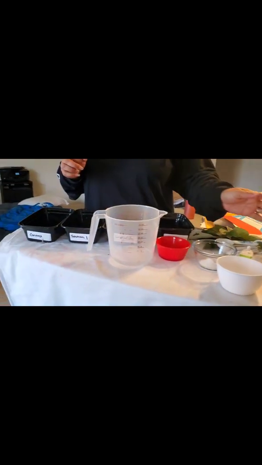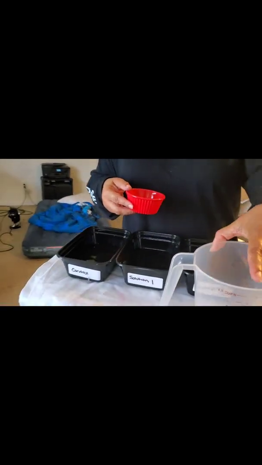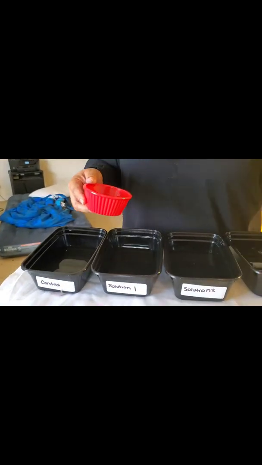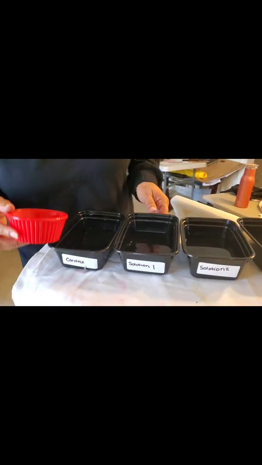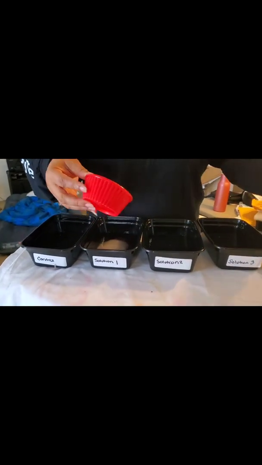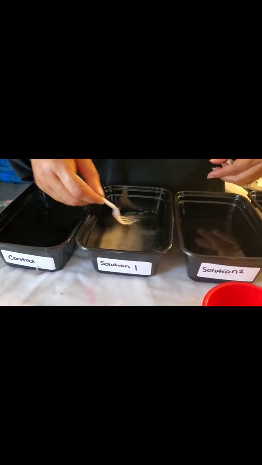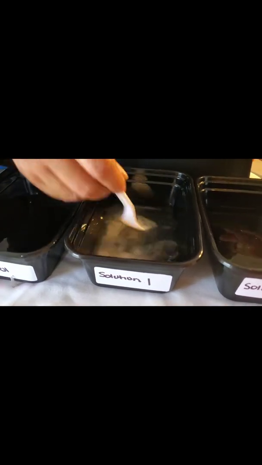Okay, so I am going to take my salt and pour it into the bin that is labeled solution 1. And I'm going to stir it up, make sure that it dissolves as much as possible.